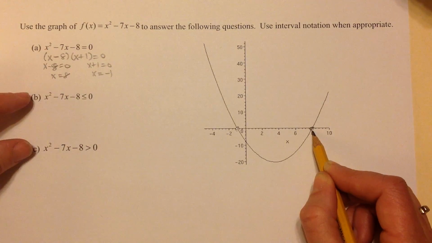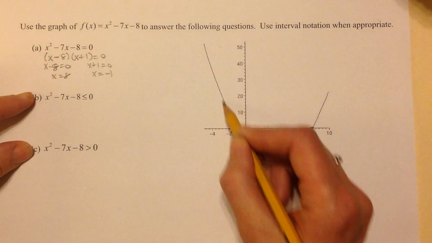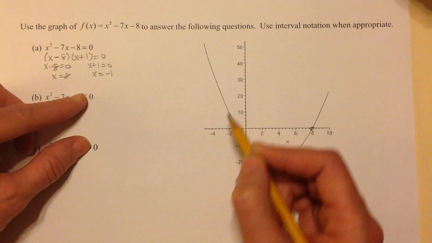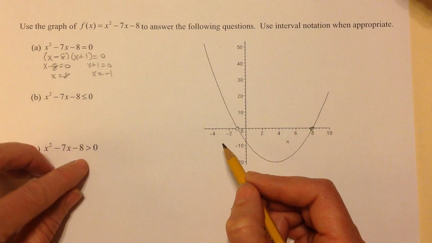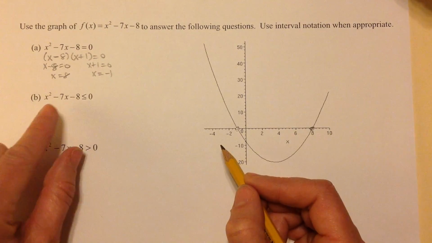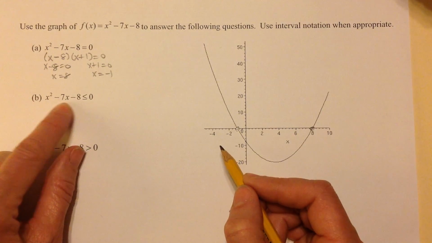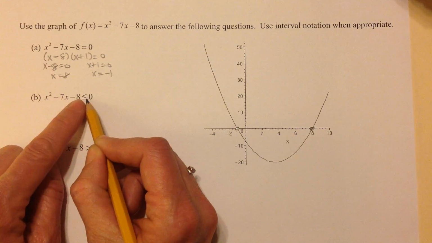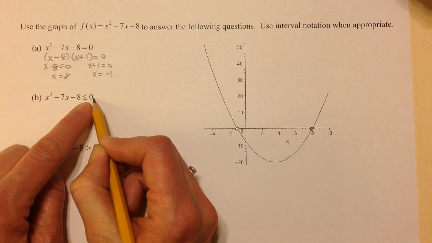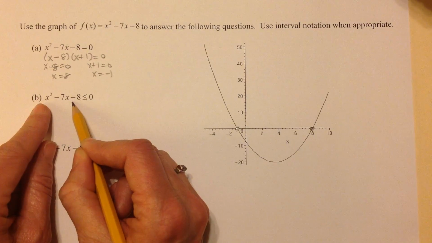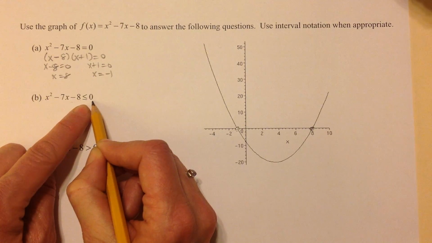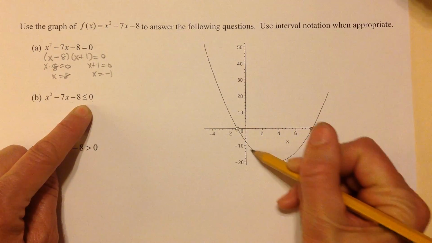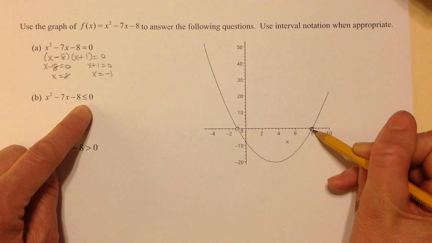Now the next two parts deal with the same graph, so still x squared minus 7x minus 8, still compared to 0, but instead of equal to, there are inequalities. So once again, remember, this is the y value. This is saying, where is the y value less than or equal to 0? Where is the y value negative? Here are the negative y values, the ones underneath the x-axis.